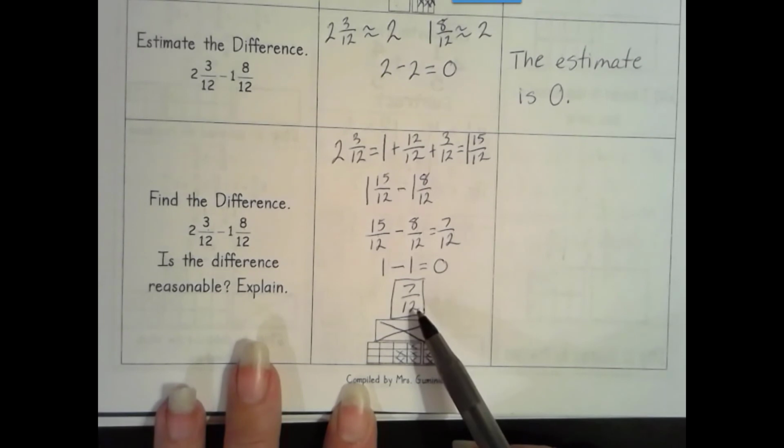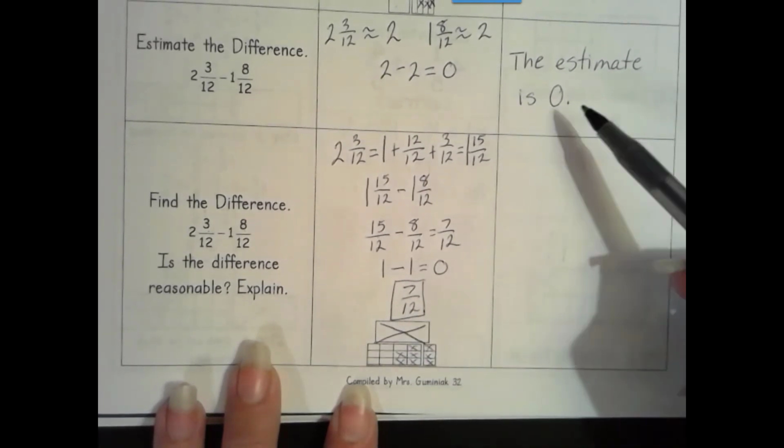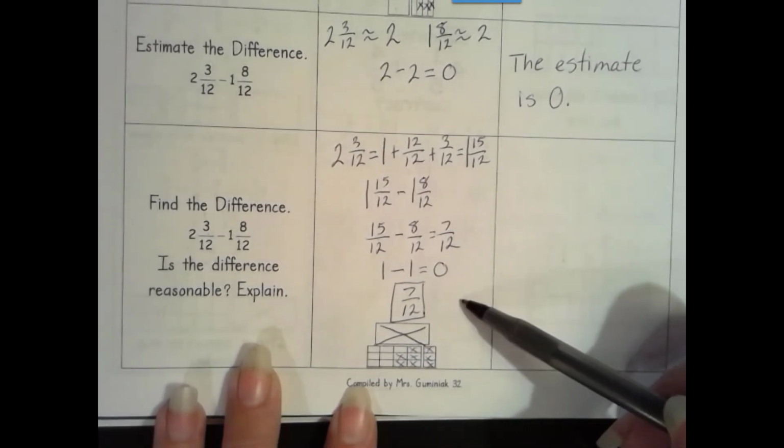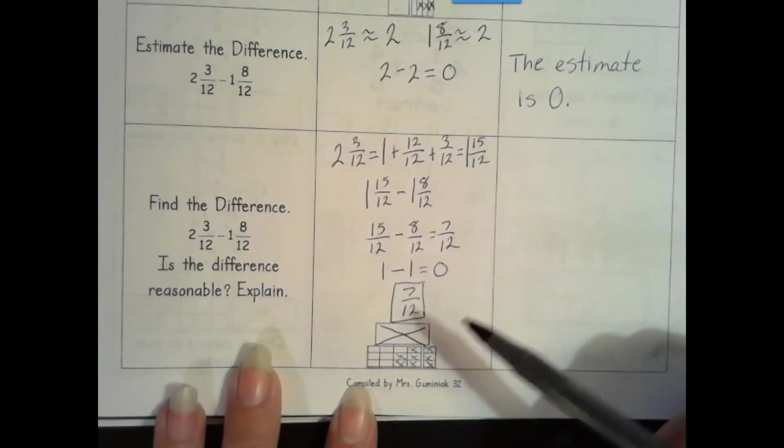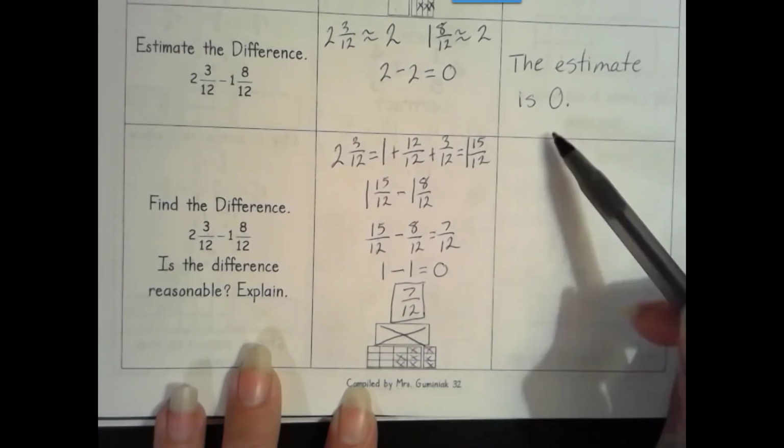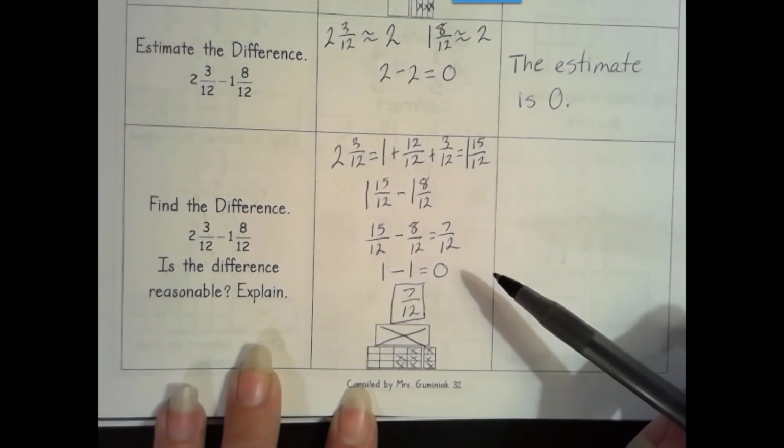It's a little more than half, but that's closer to being 0 than it is being 2 or 5 or anything like that. So it is reasonable.